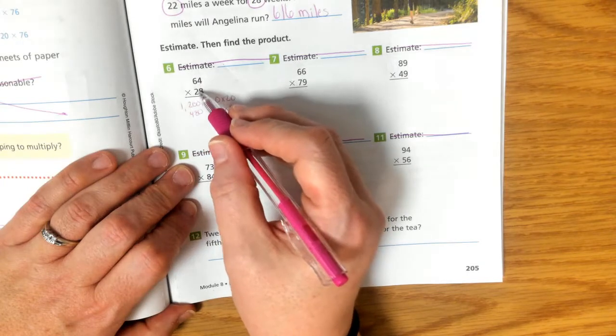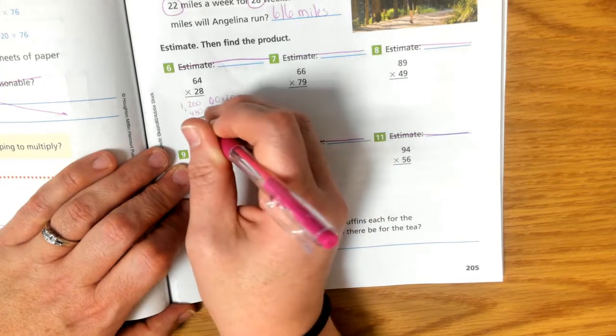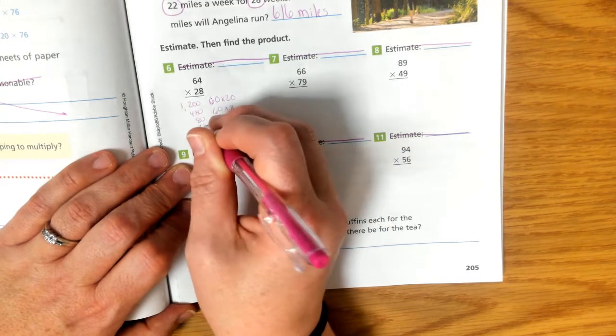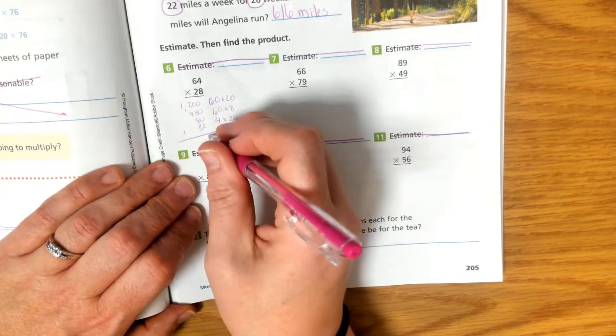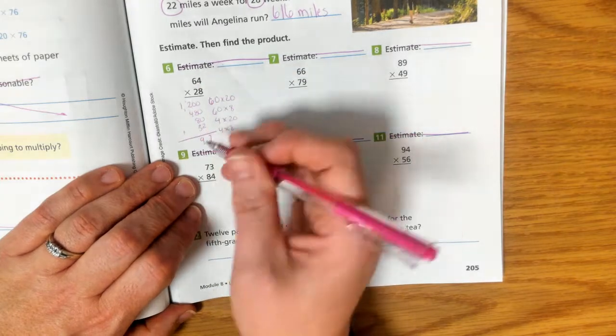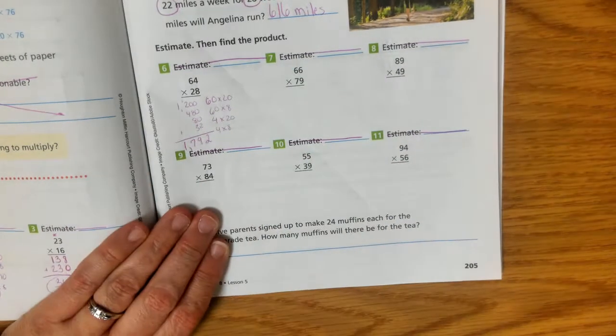We did our 60. Now we're going to do our 4. 4 times 20, 80. And 4 times 8, 32. We've got 2, 16, 19, regroup the 1, 7, and 1. 1,792 should be your answer.